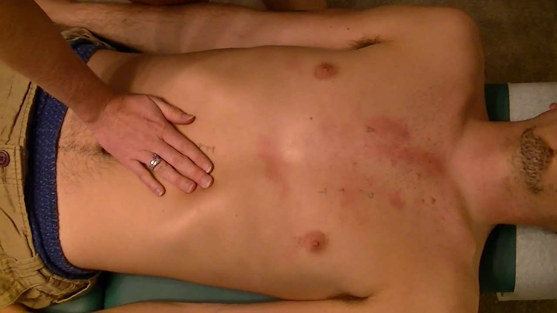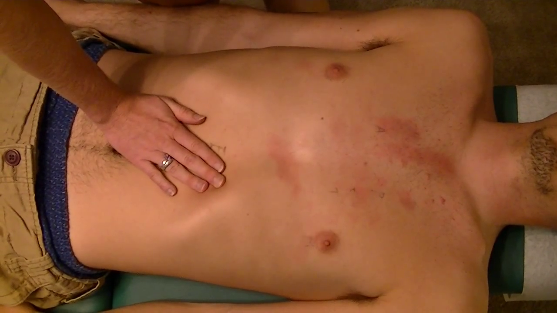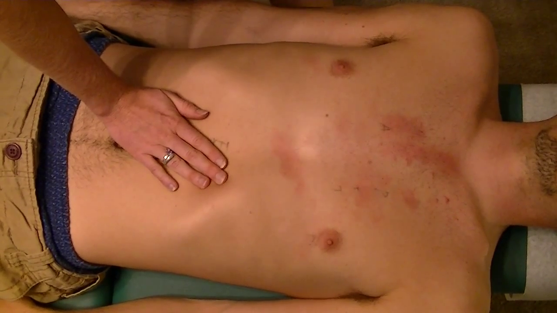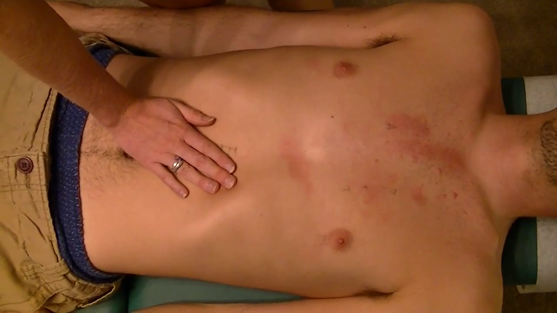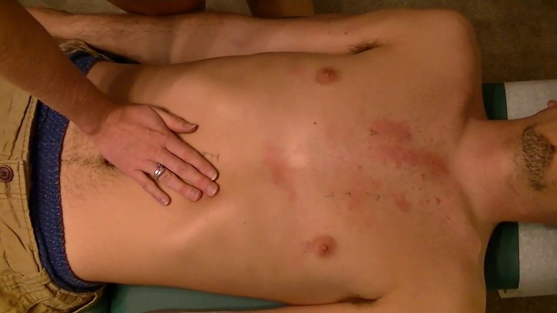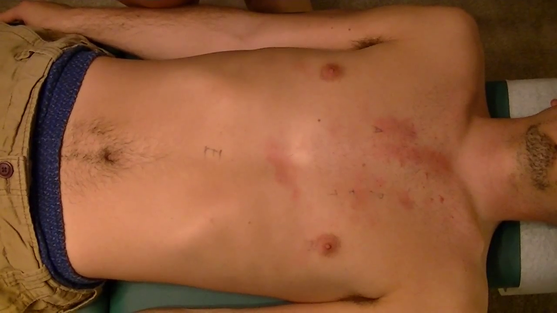And I'm not sure if you have to actually say this, but if you feel the pulsations going from superior to inferior, that may indicate right ventricular enlargement or inferior to superior abdominal aortic aneurysm. All right, we're moving on to check for thrills.